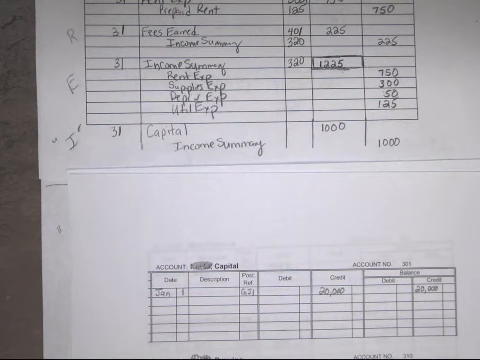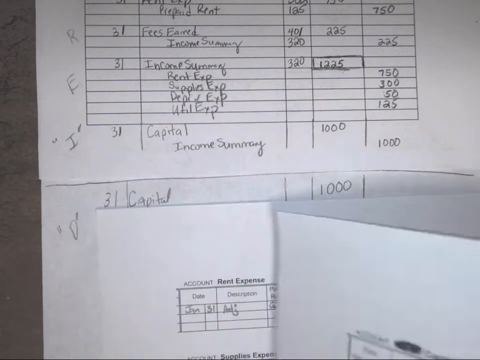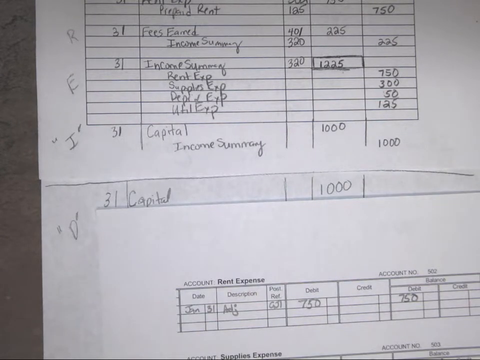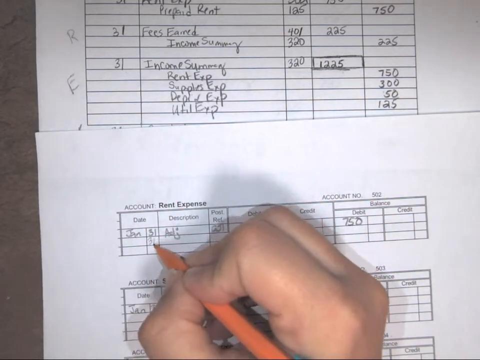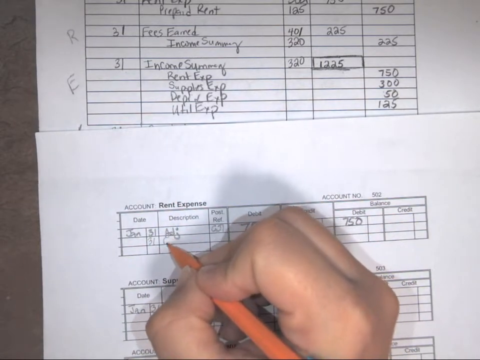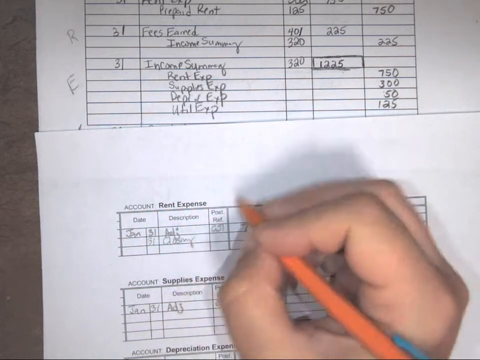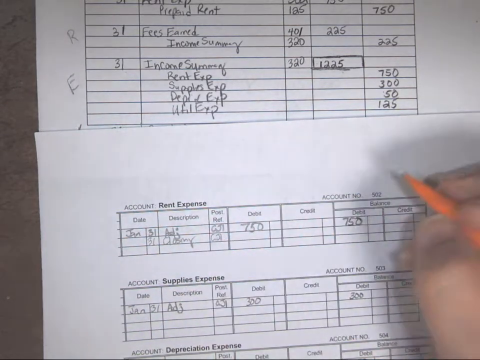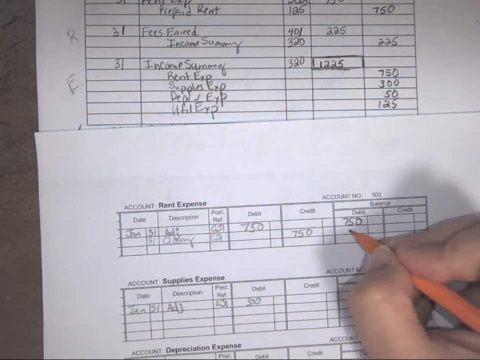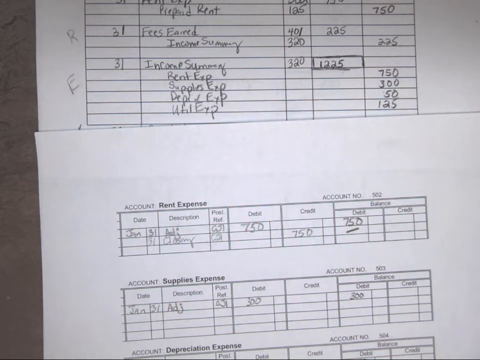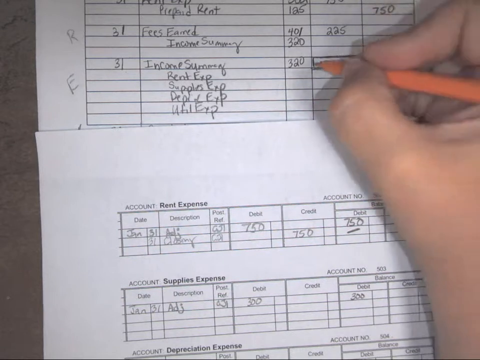Then I get to my expenses. So I have a rent expense that needs to be closed. So that's going to happen on the 31st, and I'm going to have closing. That is also on GJ1. It is closing with a credit for $750, which is going to leave me with a zero balance, and that's account 502.